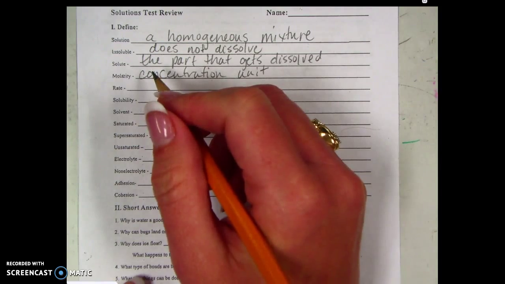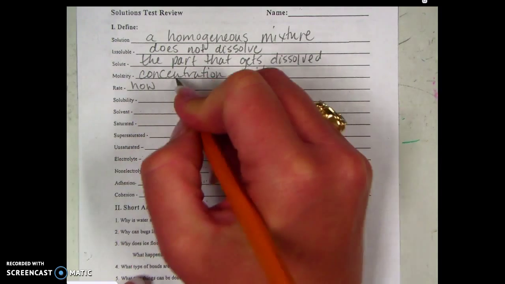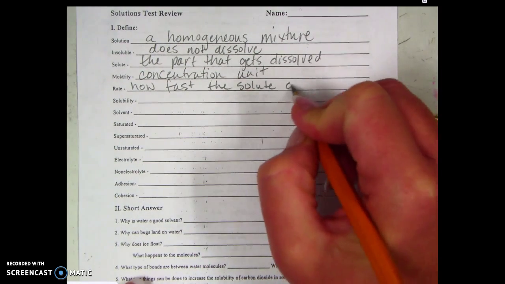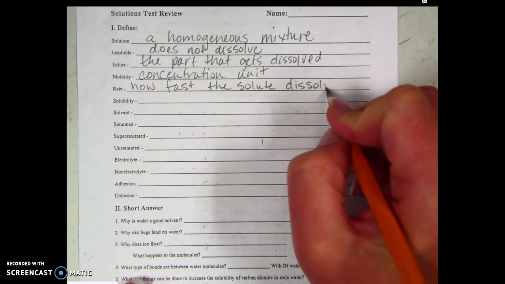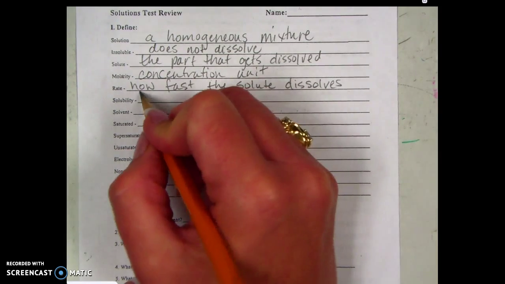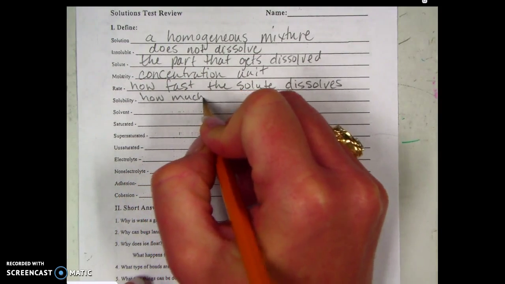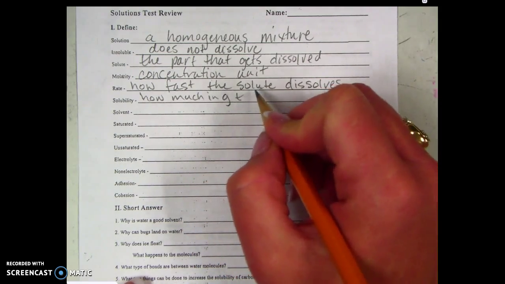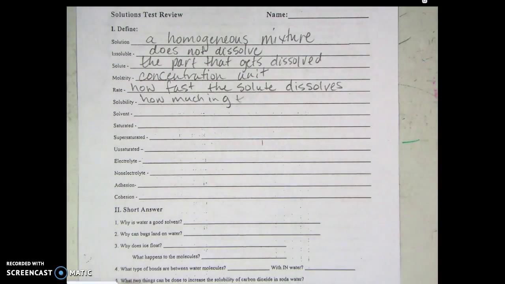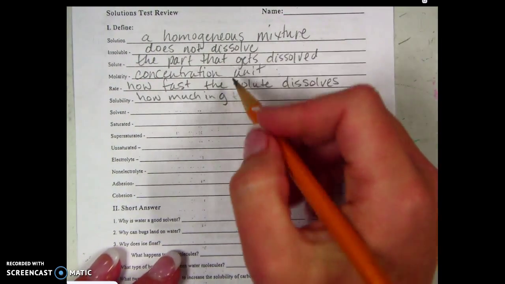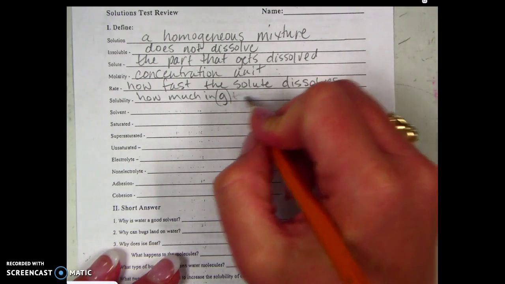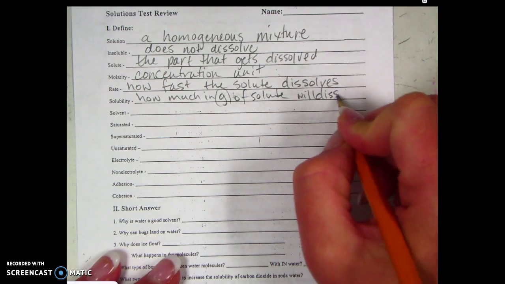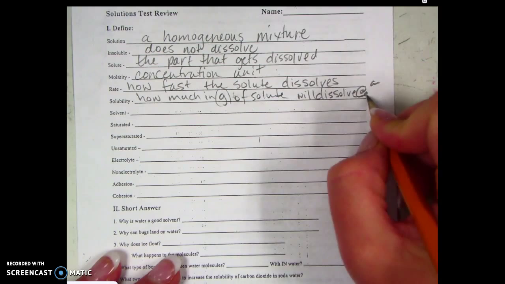Rate. Good. How fast the solute dissolves. Solubility. How much, in grams, of solute will dissolve at a specific temperature?